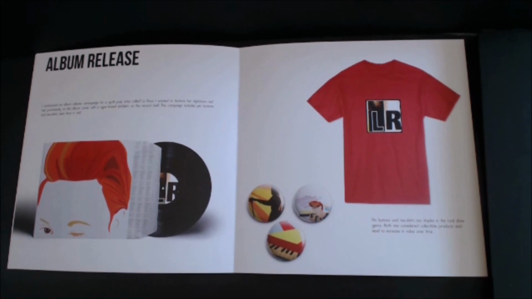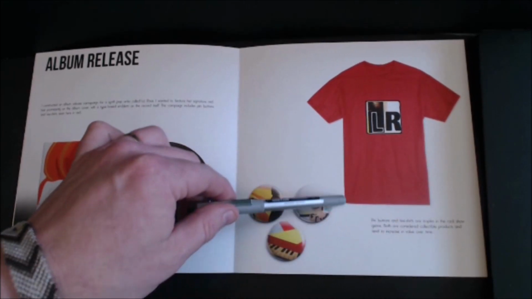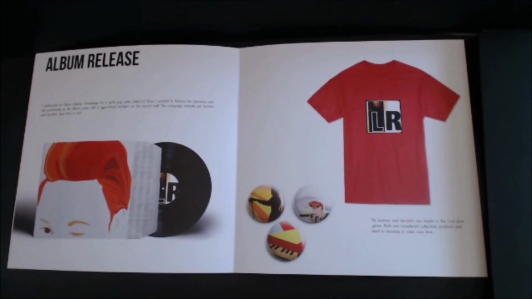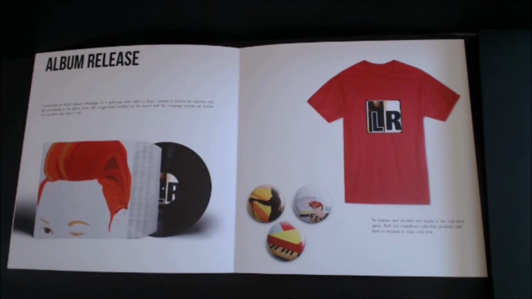Might be one of the stronger pieces in here. Again, it would be nice if this type were a little closer with the shirts. T-shirts and buttons are a staple for the rock show genre. Collectible products tend to increase in value over time. I agree with that. I think all three of these pieces are great. I would like to see this much closer up in the front of the book.